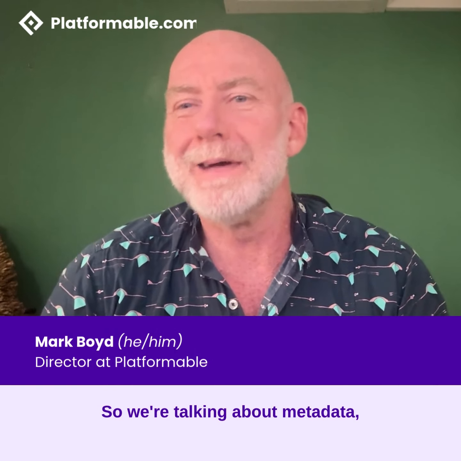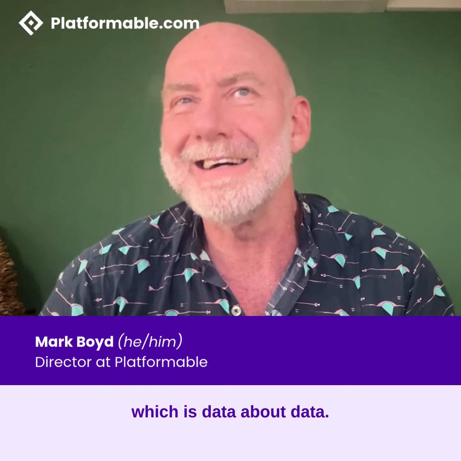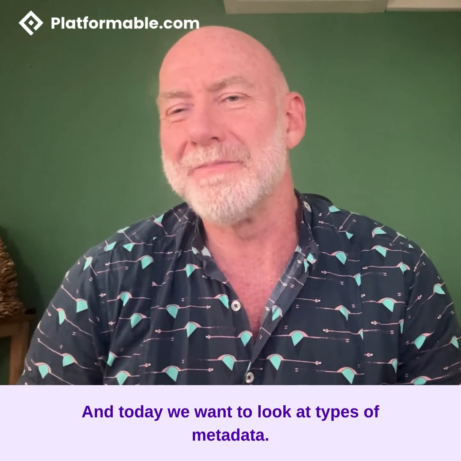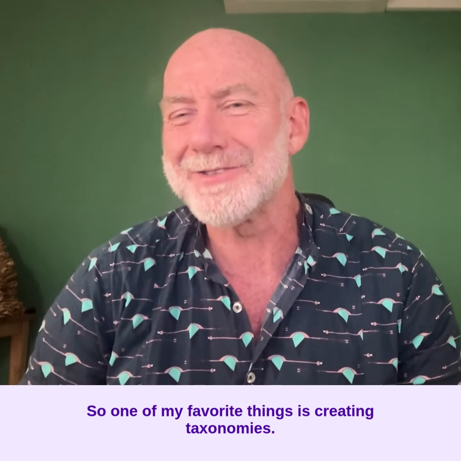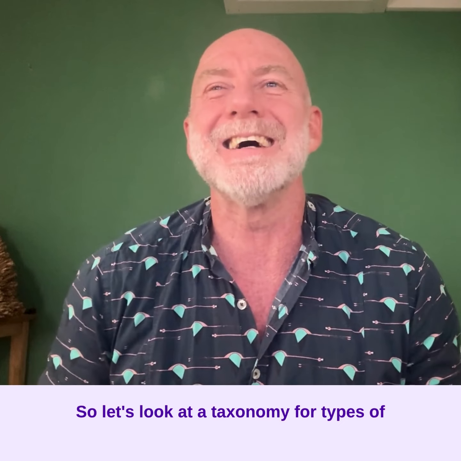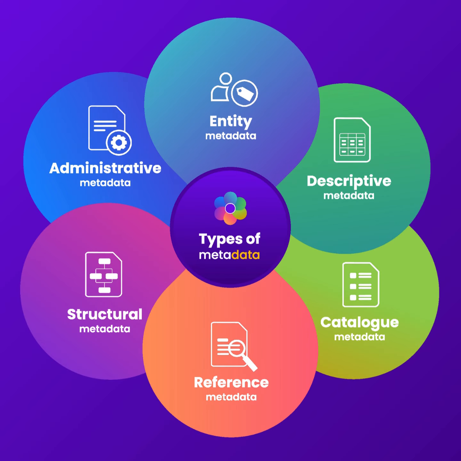So we're talking about metadata, which is data about data. And today we want to look at types of metadata. One of my favorite things is creating taxonomies, so let's look at a taxonomy for types of metadata. We're going to have 6 types of metadata.